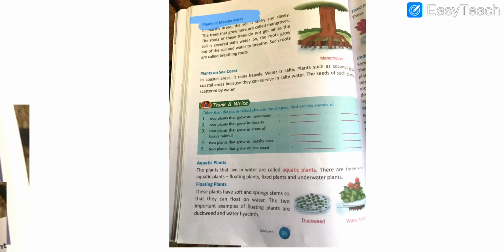In marshy areas, the soil is sticky, and the trees that grow in the marshy areas are called mangroves. Students, as air is not present in the soil, the roots of these trees do not get sufficient air. So what these roots do, they grow out of the soil and breathe. Such roots that come out of the soil for breathing are called breathing roots. Why do they come out of the soil? They come out because they do not get a sufficient amount of air below the soil. That's why they come on the surface of the earth.